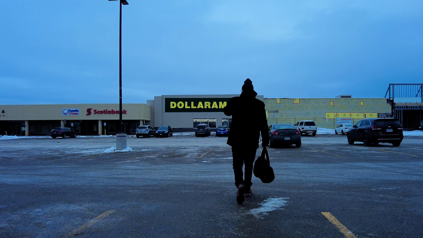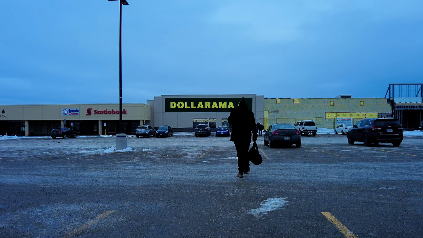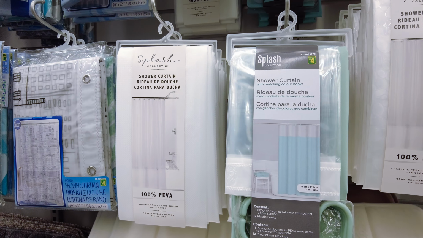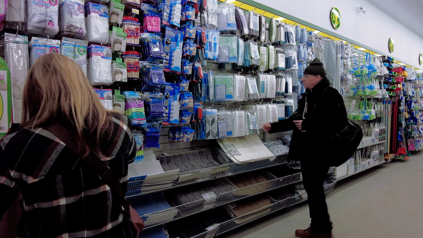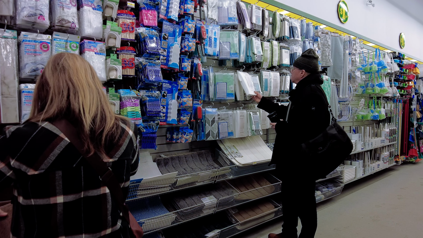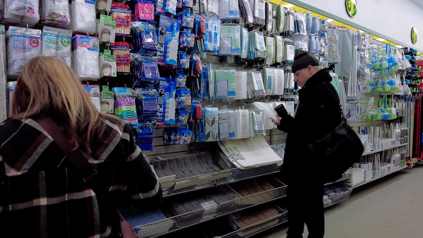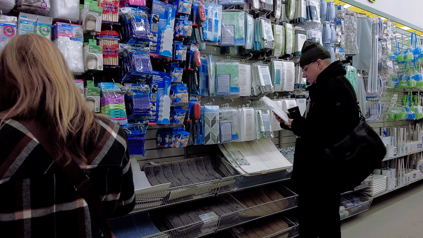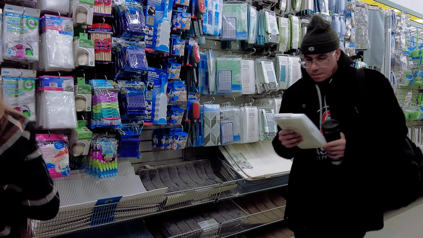One really good form of diffusion to use if you are strapped on a budget is the white bed sheet or shower curtain that you can get from the dollar store. Now, again, this is going to take a little bit of ingenuity and resourcefulness and creativity, but you're still going to be able to create a pleasing image using this material.